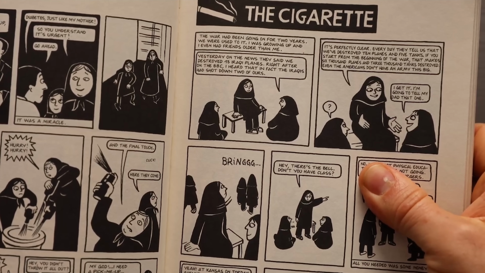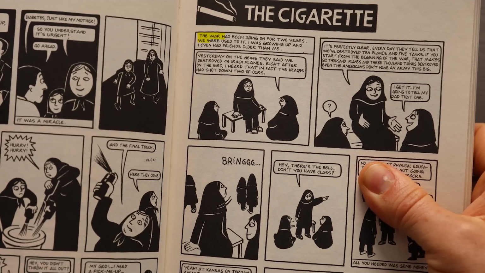And there's a chapter break, and then the next section starts. "The war had been going on for 2 years. We were used to it." So this one doesn't have a date, but it lets you know where in time you are by reference to the big thing that's going on, the war.